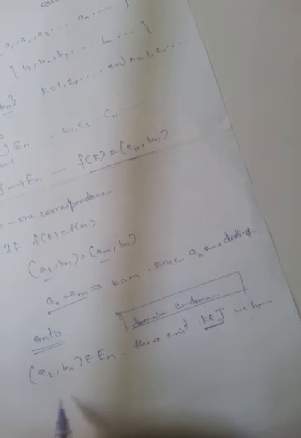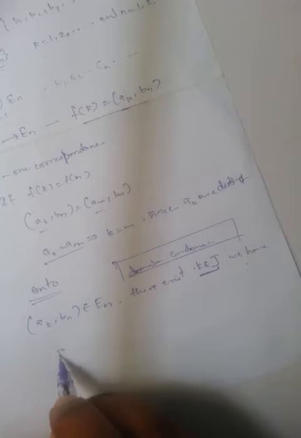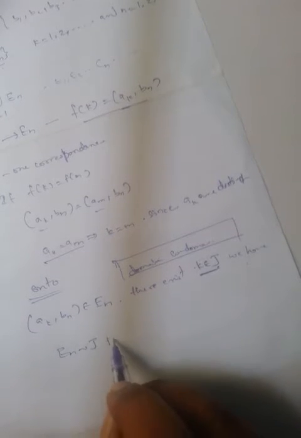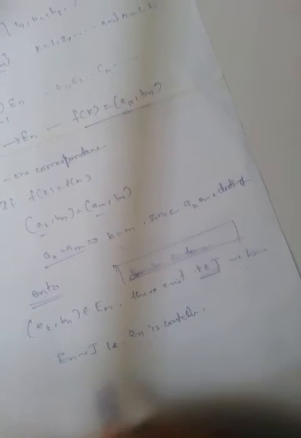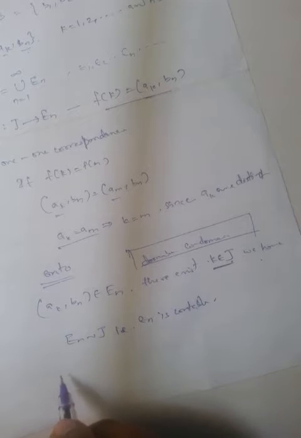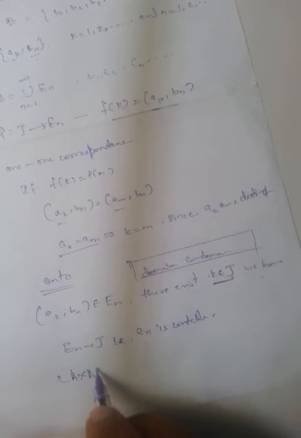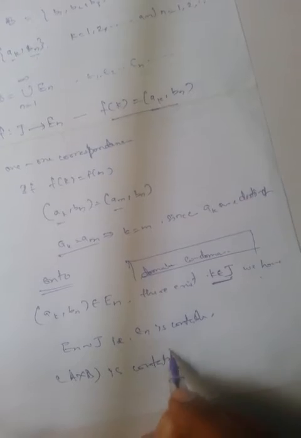We have En is similar to J, that is En is countable. Now we have proved all this, ak and bk are countable and infinite. So we can lastly say that the ordered pairs, that is A cross B, are countable. So this is pretty much the next theorem that we have considered.